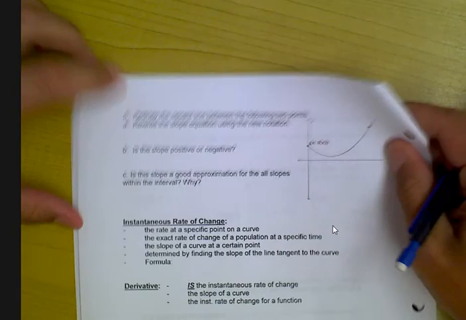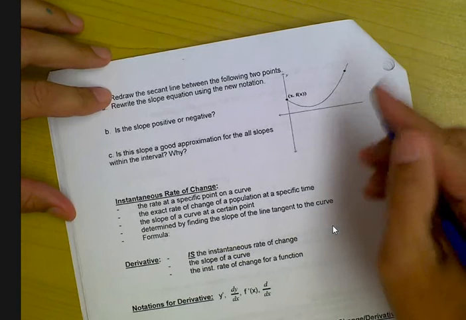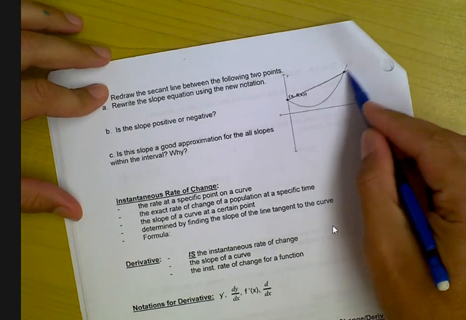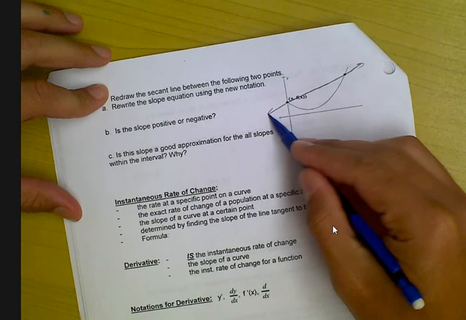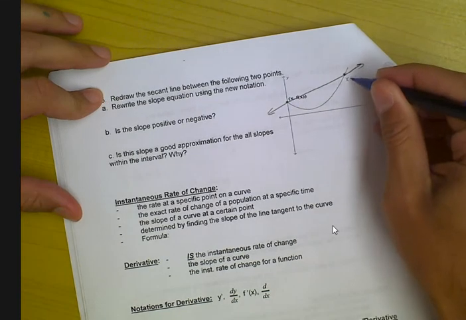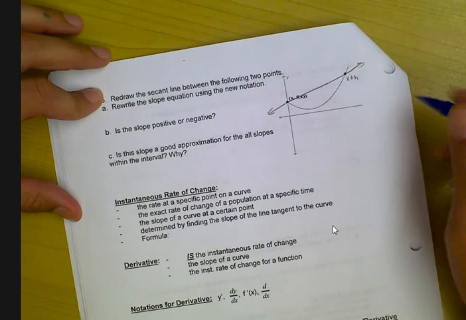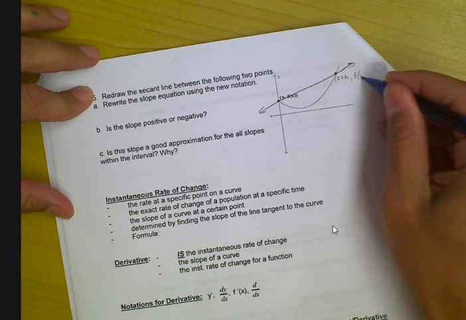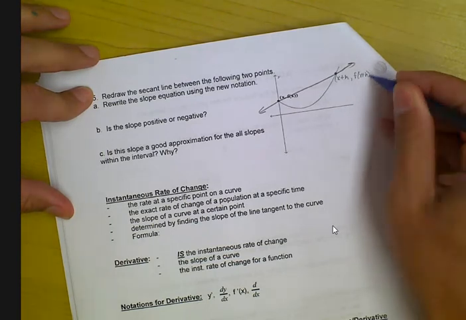Here, I want you to redraw the secant line through these 2 points. So draw that back in like we did on the front page. We'll label this point here the same way we did on the front page. So this is going to be x plus h, and this is going to be f of x plus h. Again, go ahead and do that.